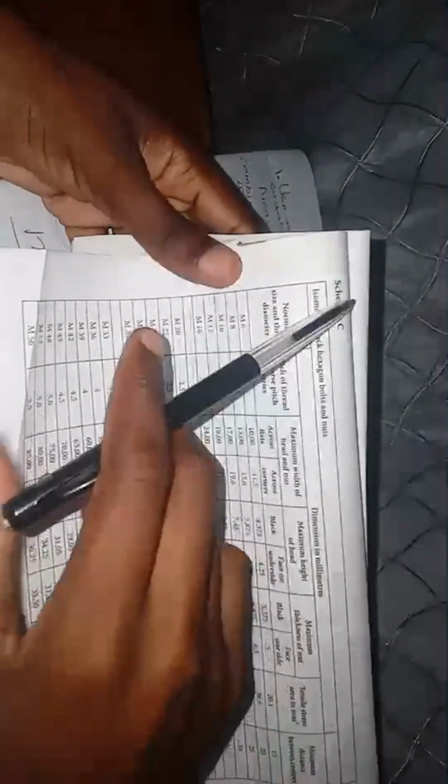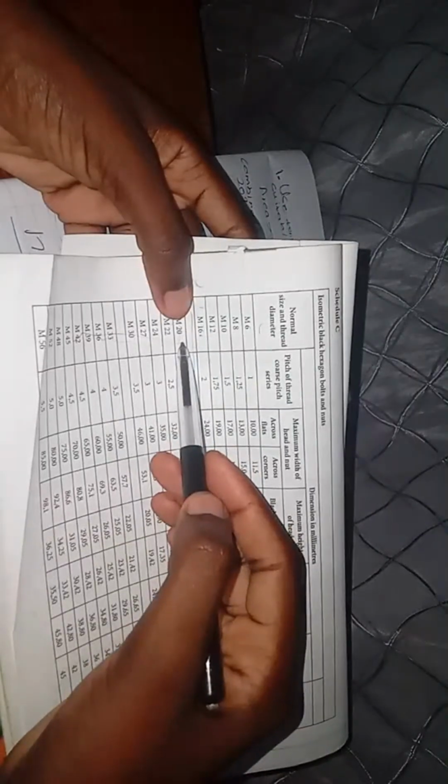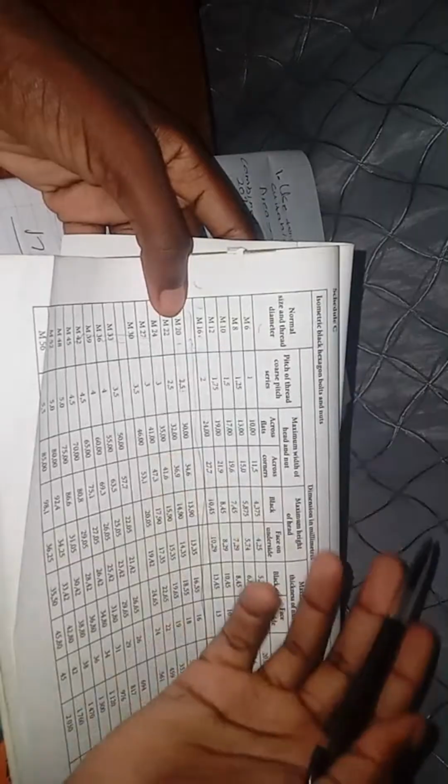You need to use a table called Schedule C. I'm sure you have it in your textbooks, even if you're not using this textbook. So it's Schedule C, and on this table, this is where you're going to check what your next diameter will be. As I said, we rounded off to 17 and we can't use 16. So it means the one that we can use is 20. Why 20? There's no 17, there's no 18, and there's no 19. Hope you understand that. So we're going to choose M20.